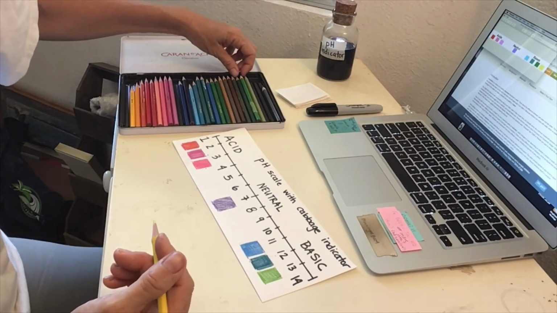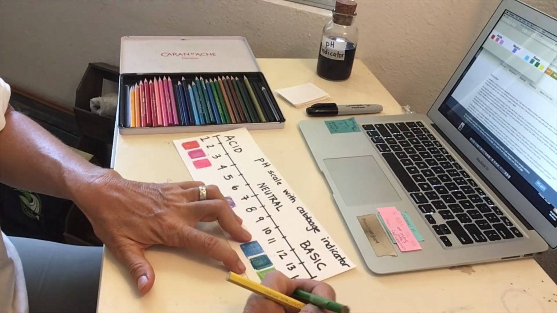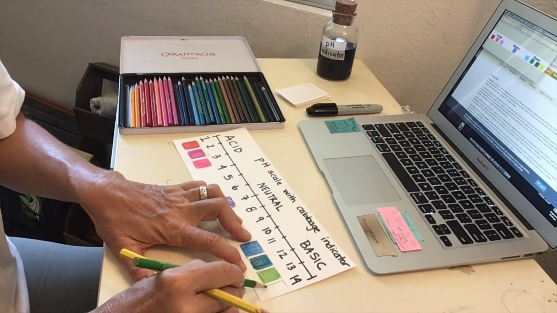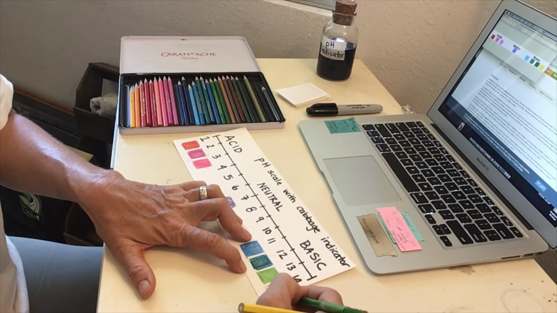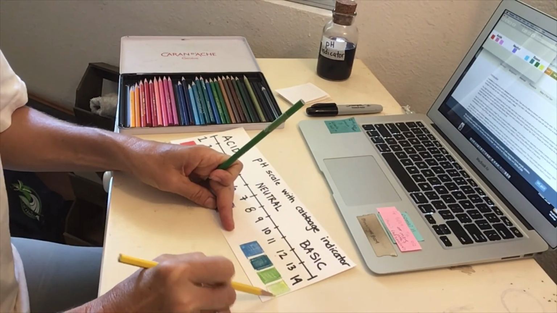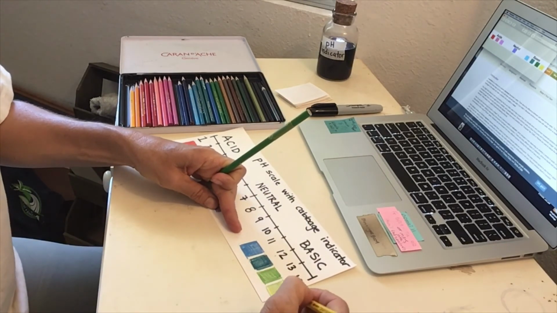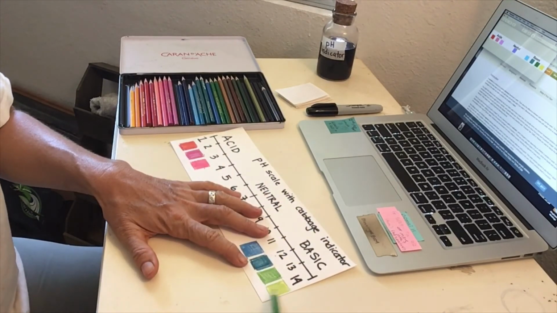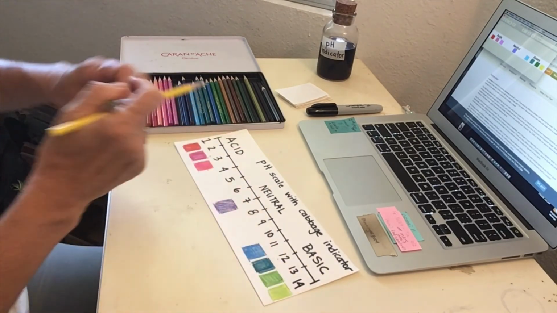So I think I'm going to mix here. I'm going to take this bright green that I just had, and I'm going to layer over it with my yellow. That's one good thing about using colored pencils, yeah? You can kind of get that shaded effect. You can see that difference.